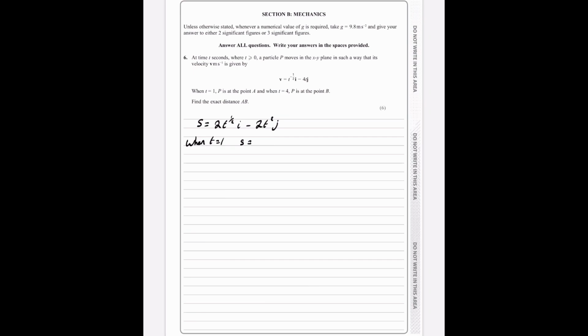Then the displacement at the 2 points when t equals 1 and 4, we can plug in 1 and 4 into our equation. So when t is 1, our displacement is 2i minus 2j. When t is 4, our displacement is 4i minus 32j. So to find the length, we can do Pythagoras.